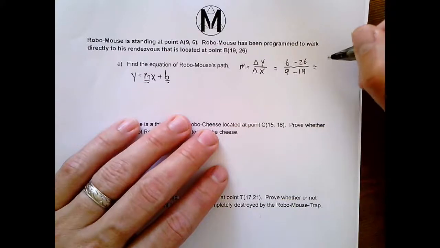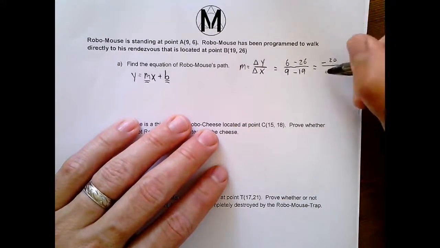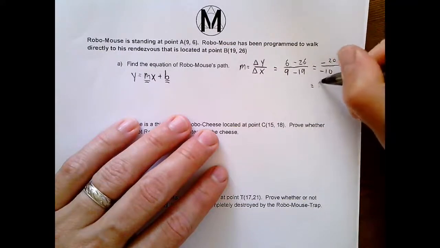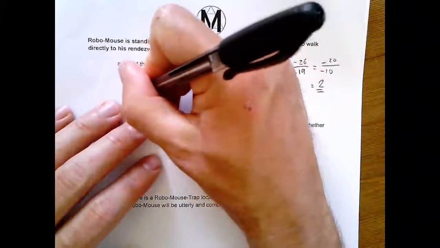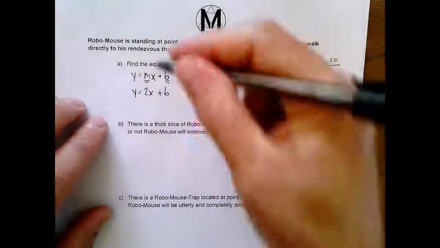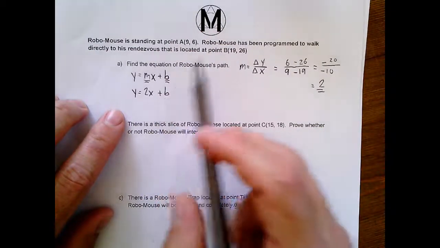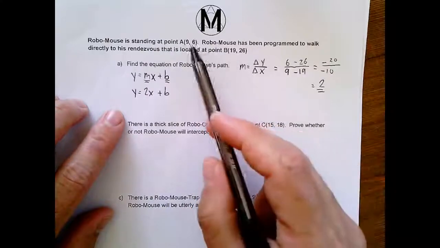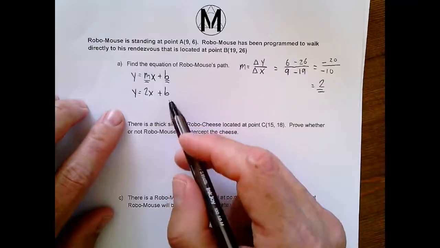So 6 minus 26, that's going to be negative 20. And 9 minus 19, that's going to be negative 10. Negative 20 divided by negative 10 is just a positive 2. So now we know our slope is 2. At this point, I know I've got y equals 2x plus b, and you're cooking. Now we just got to find this b value. You can insert either one of these points, and you'll find your y-intercept. B is your y-intercept.